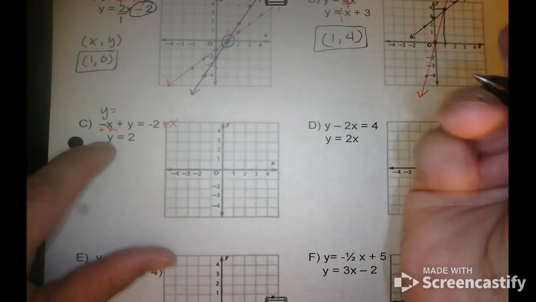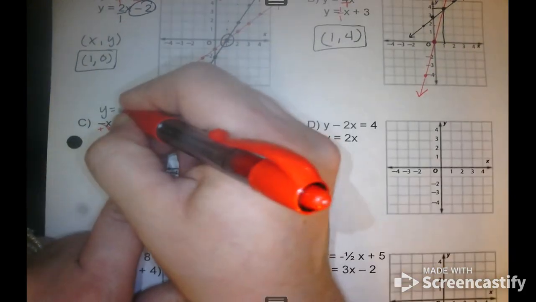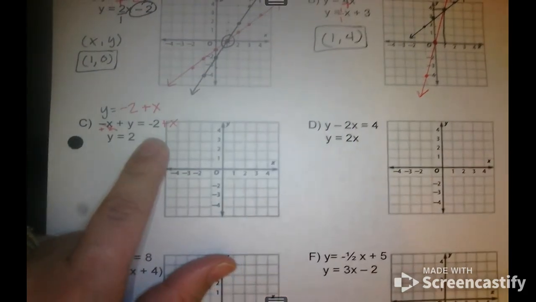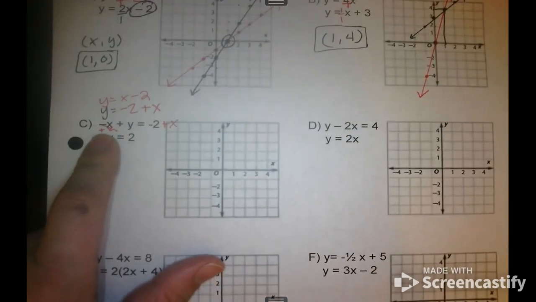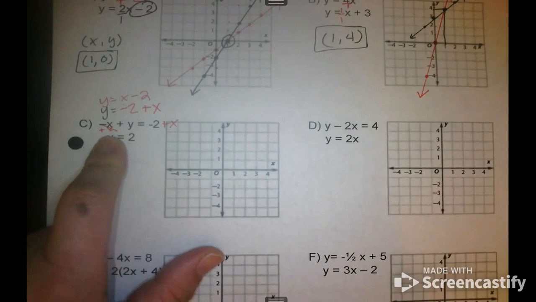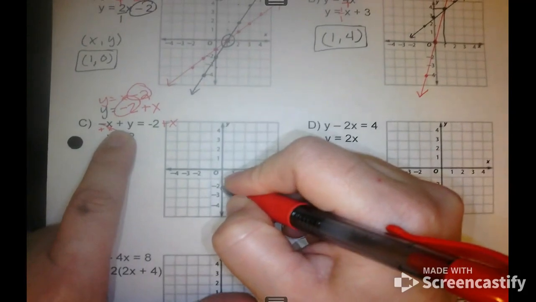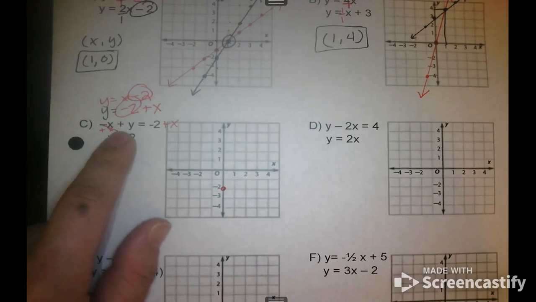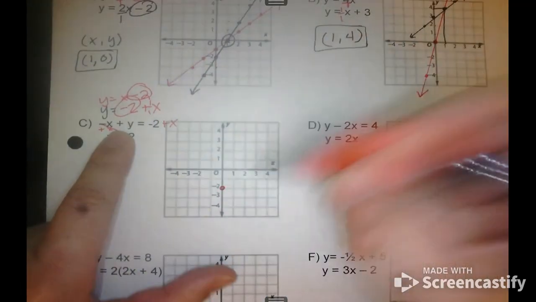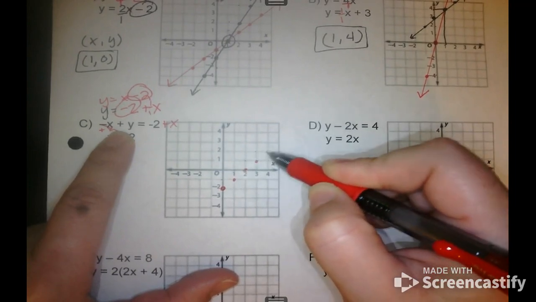Remember how when you're solving for x, you do the opposite operation to move it? Same thing here. So now I have negative 2 plus x. Is that the same thing as y equals x minus 2? Yes. What is my starting point for that equation? Negative 2. So I start at the negative 2. My x is just an x. What does that mean? 1 over 1. So then I go up 1 over 1. Up 1 over 1. Keep going for a bit. Okay, there's my first line.